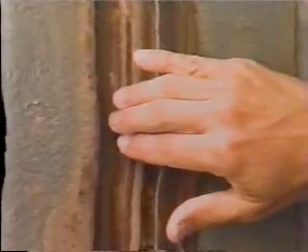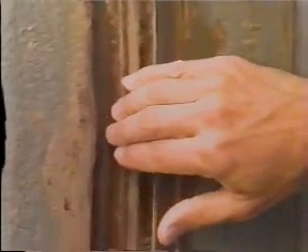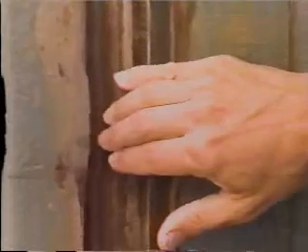Also, air vents should be checked to make sure they are open. Now have the gate raised so that you can finish your inspection. The gate should go up smoothly and evenly. After the gate has been secured in the open position, inspect the gate guides for damage and warping.